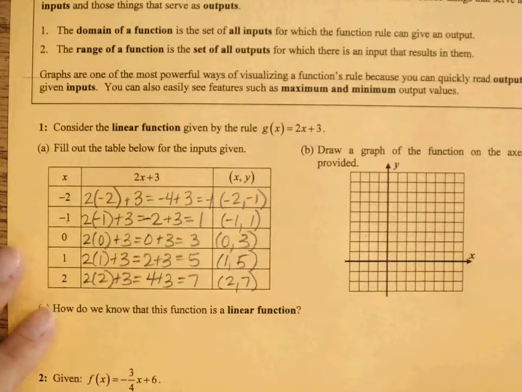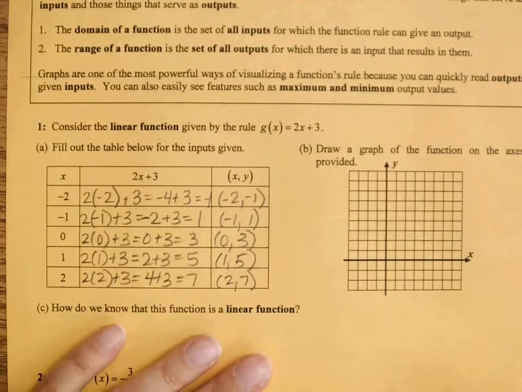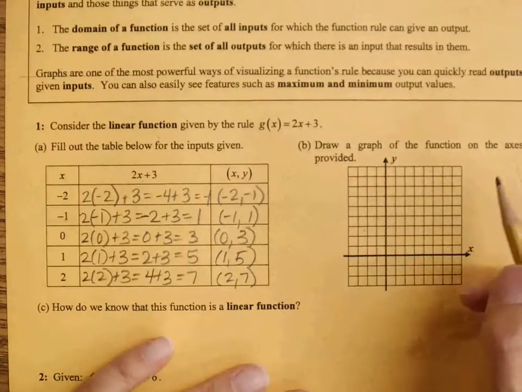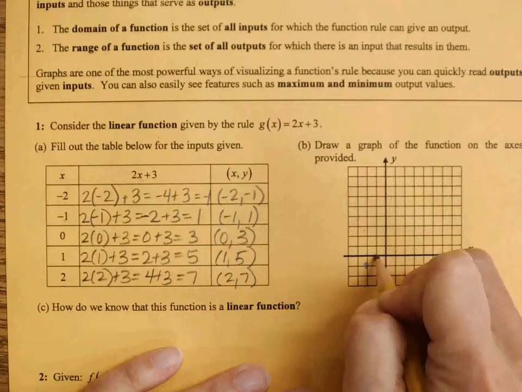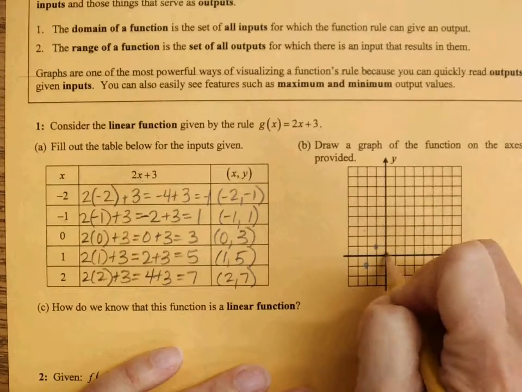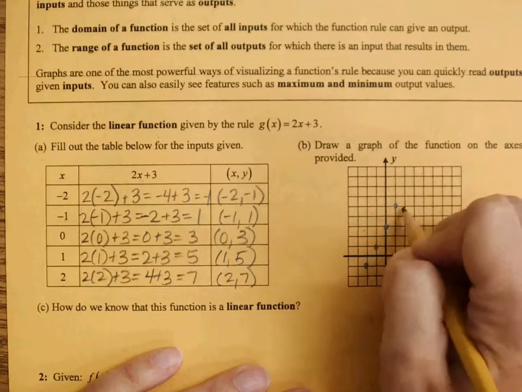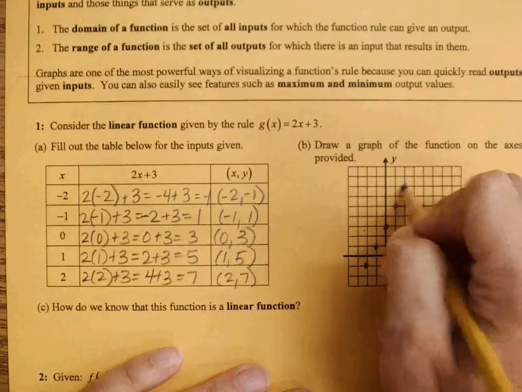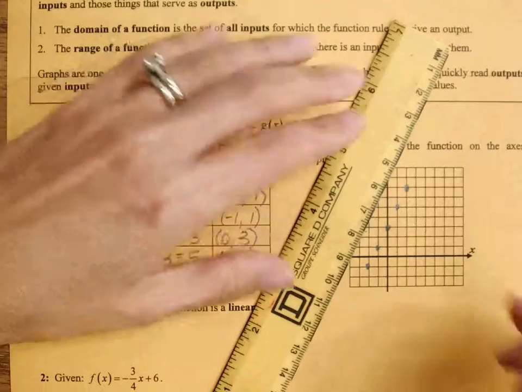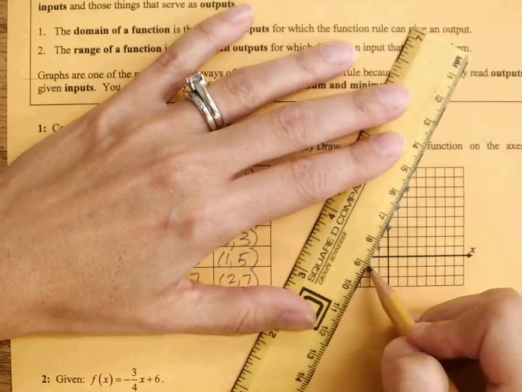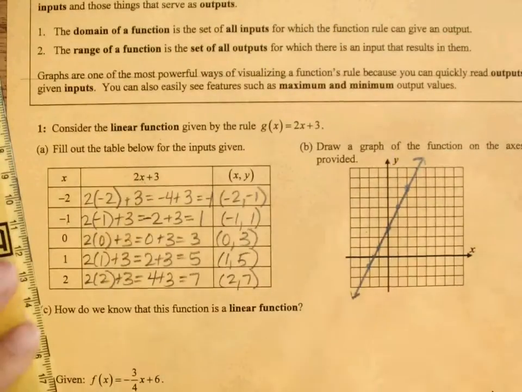Now part B says draw a graph of the function on the axes provided. So we're going to plot our points, and then draw a line connecting our points. I'm going to start with negative 2, negative 1, then negative 1, 1, then 0, 3, then 1, 5, and then 2, 7. This one I know is going to be a straight line. When I know it's going to be a straight line, I'm going to pull out my ruler and connect my dots, like so. I'm going to have you do that again, using some sort of straight edge.